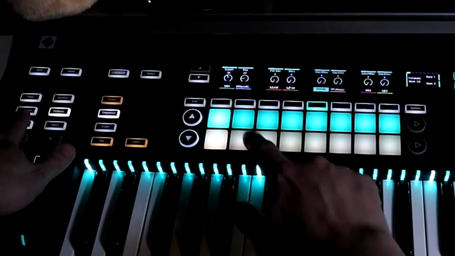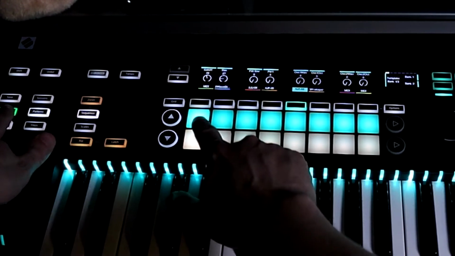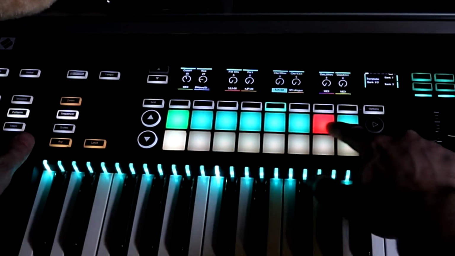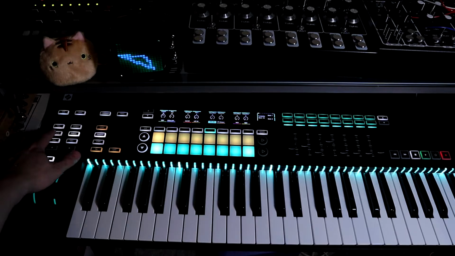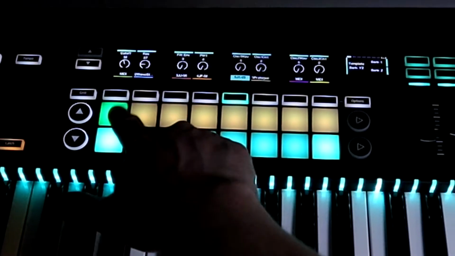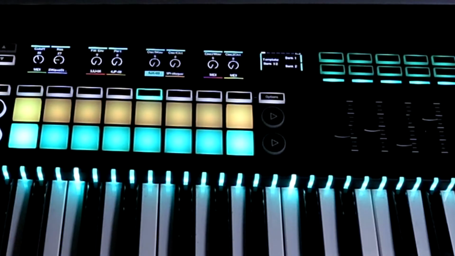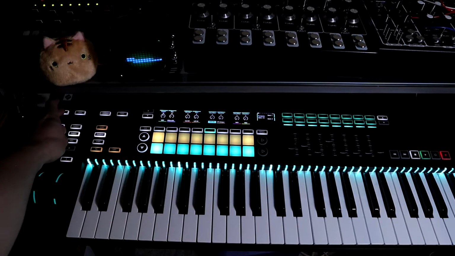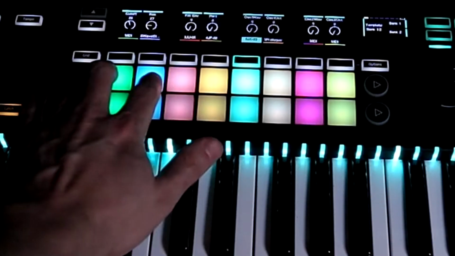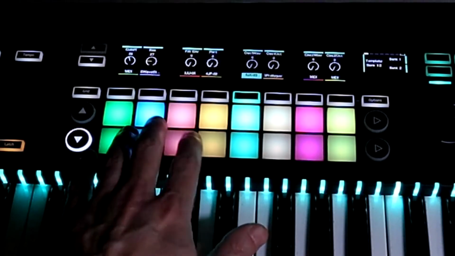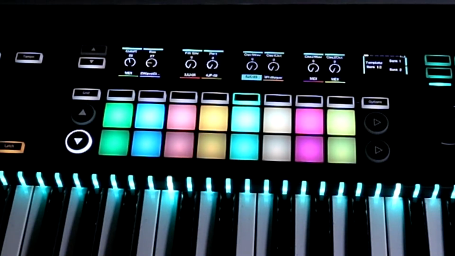I'm going to duplicate this. Hold duplicate, source, destination. I have to do that same thing with this. Duplicate, source, destination. So now if I press shift pattern, now it shows all of the synths next to each other, so I can change them all at the same time if I want.